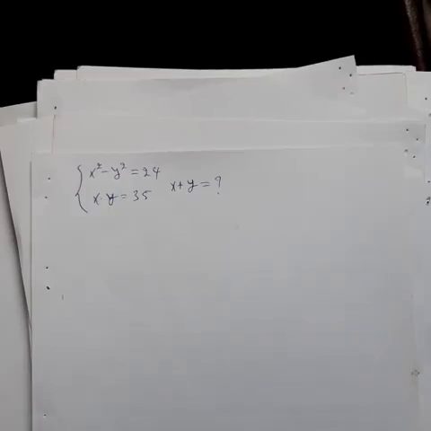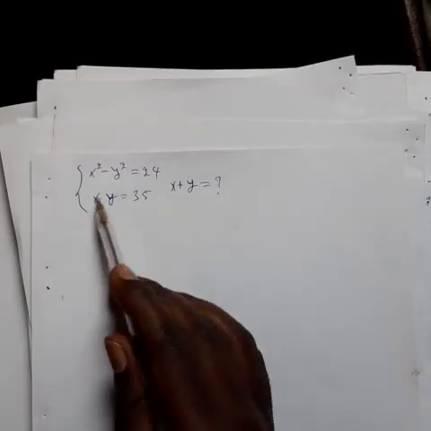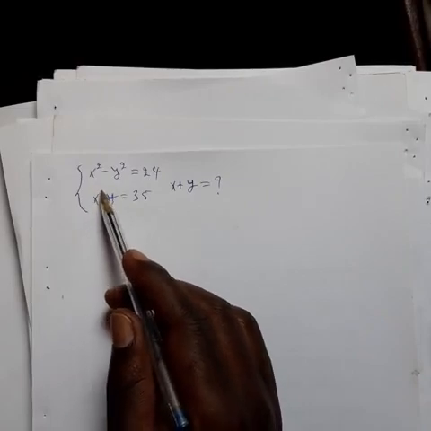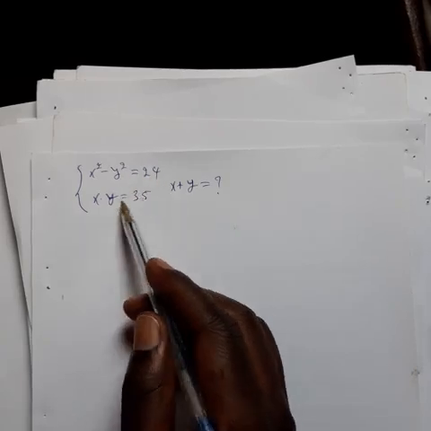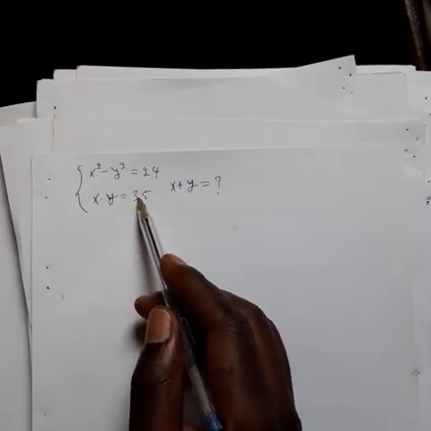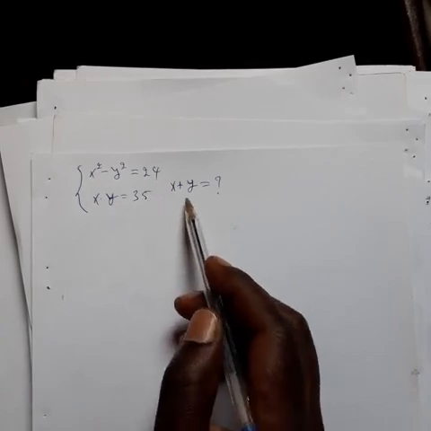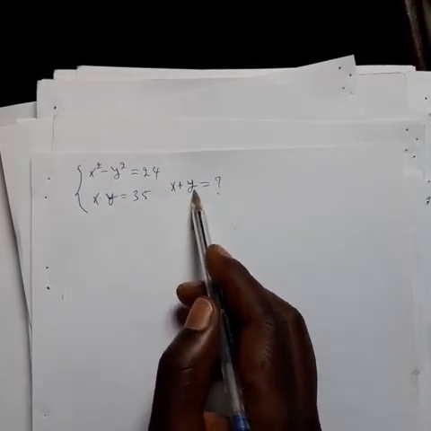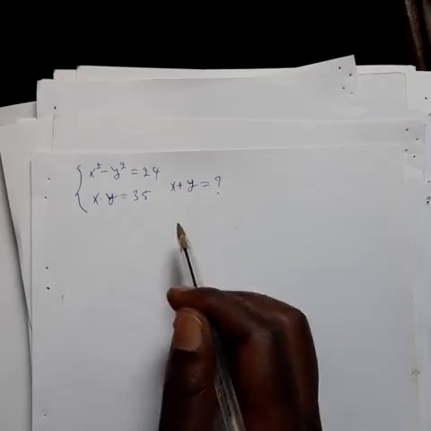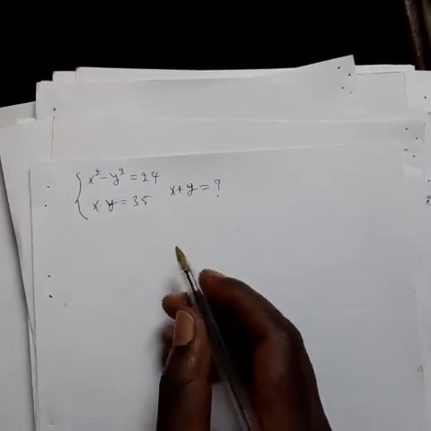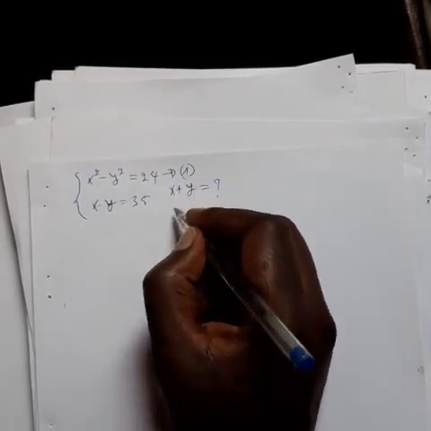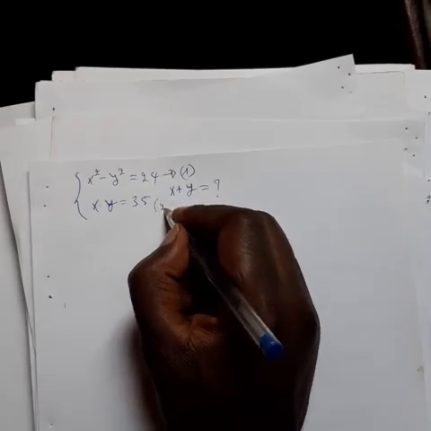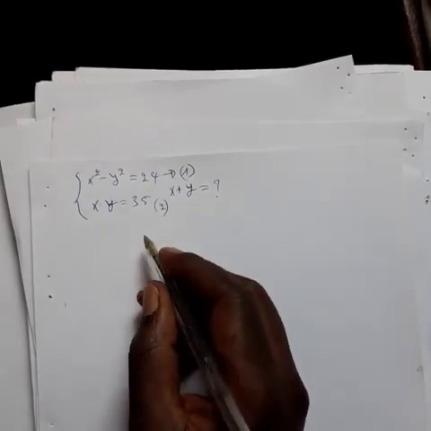So okay guys, here we have this equation, okay? X squared minus y squared equal to 24. X times y equal to 35. Then we're going to find x plus y, okay? So according to this, we may say this is first equation and this is second equation, okay?